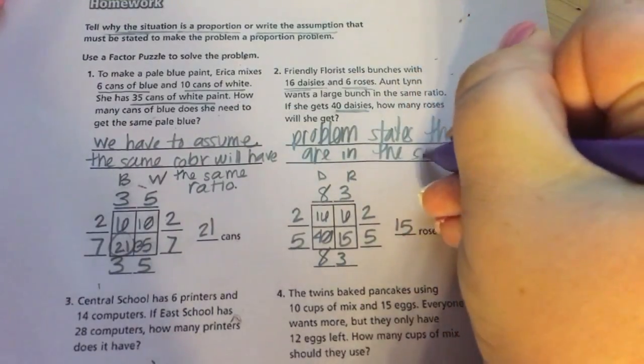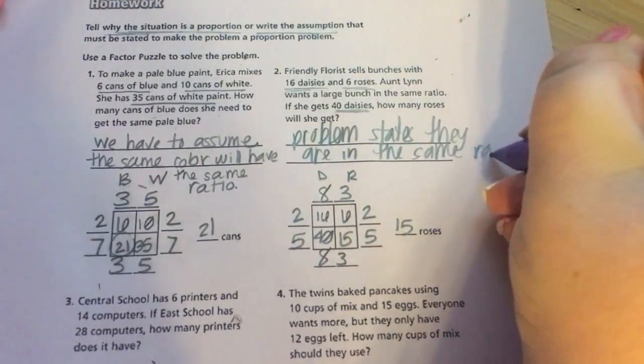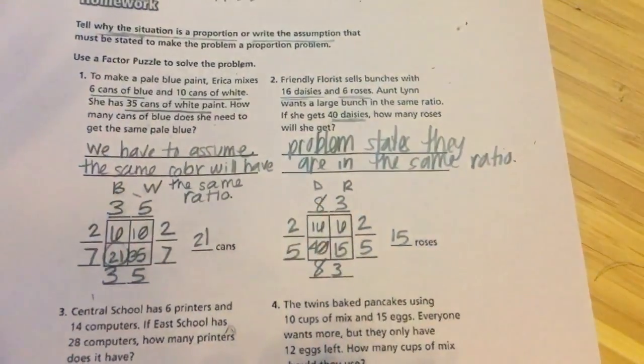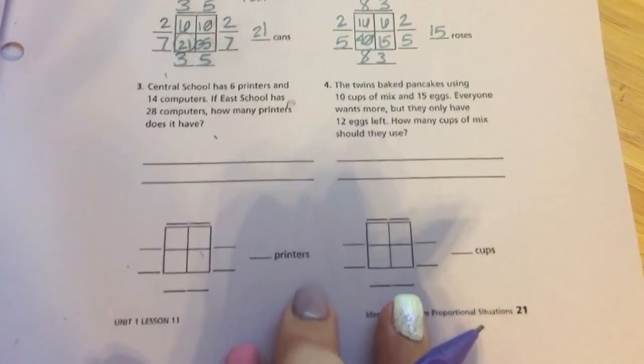The problem states that they are the same ratio. It identifies that. It even says it on there. So we're good to go.